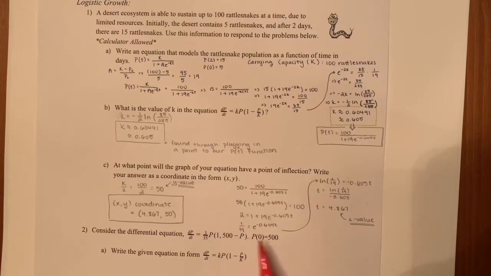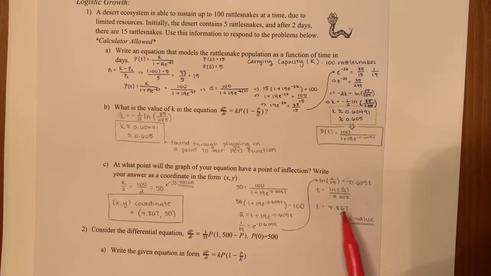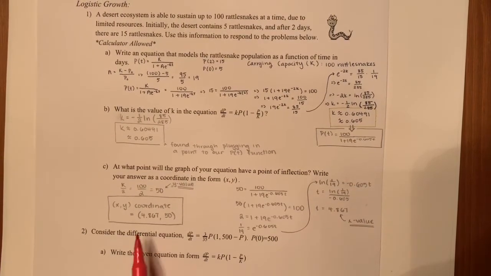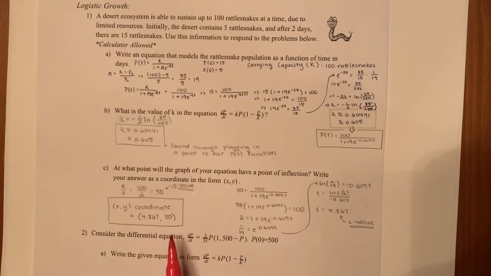Once we do that, and you go through the algebraic work of solving it, you end up getting a number of about 4.867, and that's the x value. Our x-coordinate would be 4.867, comma 50.